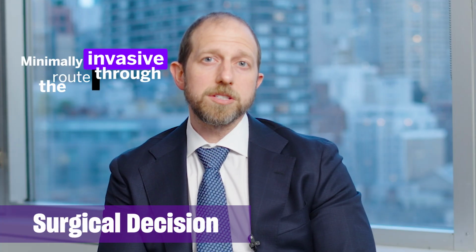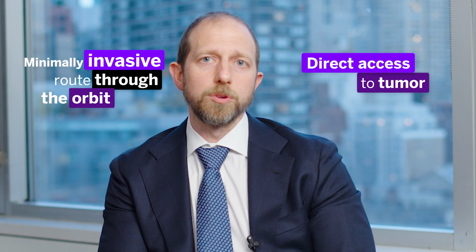That set of specific anatomic circumstances, as well as the location of the tumor, we looked for potentially less invasive routes and a more direct route to the tumor that would avoid the sinuses. So for that, we were leaning towards a transorbital approach, and specifically a transorbital endoscopic approach to access both the intracranial component as well as the intraorbital.